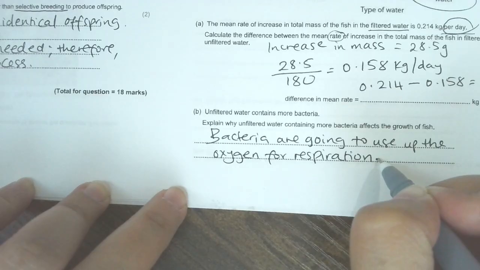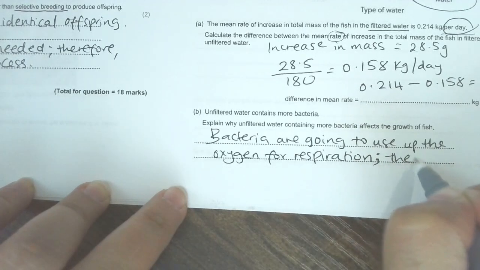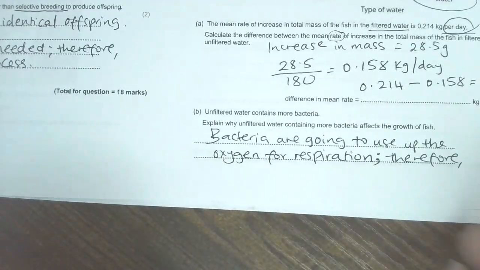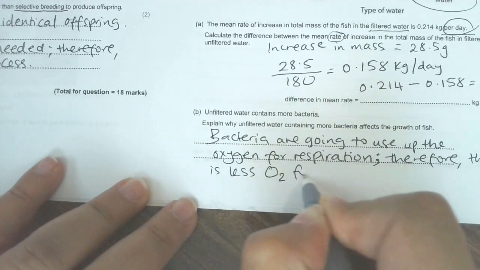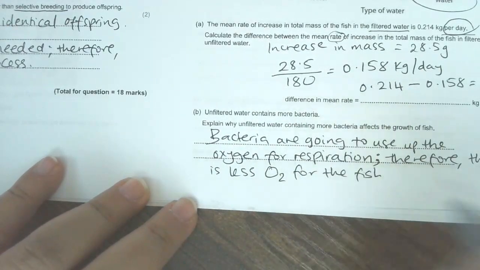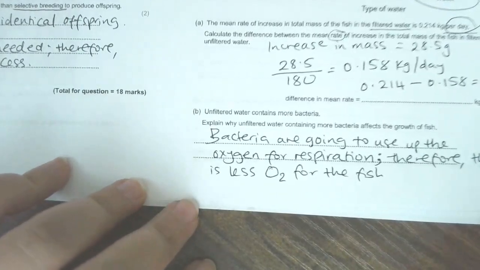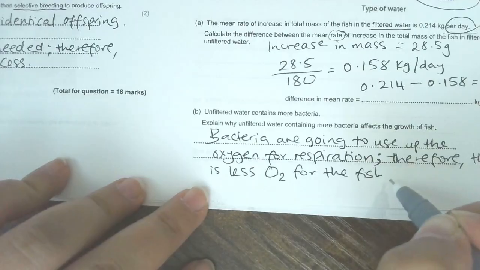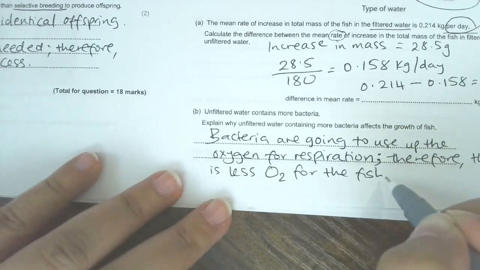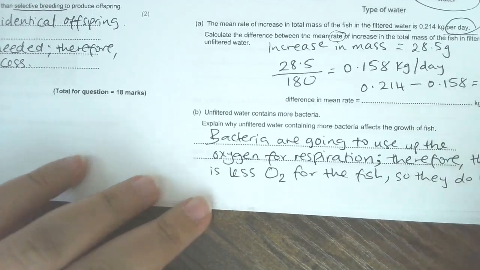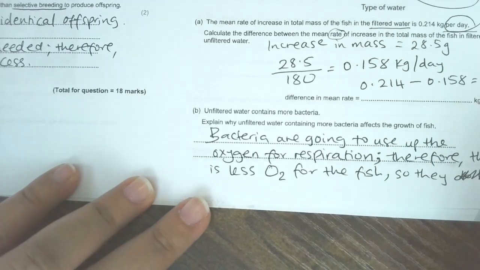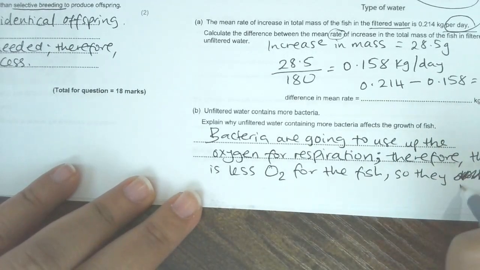should we be fancy and use a semicolon? Let's be fancy and use a semicolon. Therefore, there is less oxygen, O2, for the poor fish to do their own respiration. So they respire less, is what we can say.